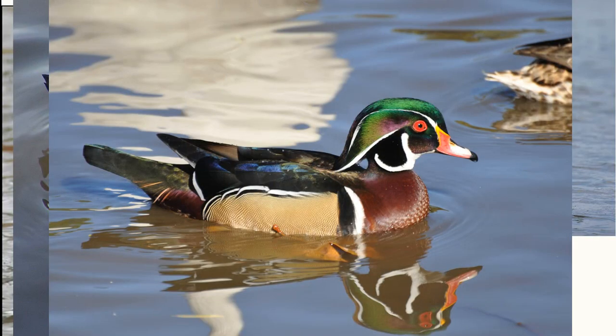Now, it's not a wooden duck. It's called a wood duck. I think it lives near the woods or something like that. But it looks like somebody made it out of wood. It's so amazing looking. This is the male. He's very colorful. I read in a couple of places that their plumage even gets brighter during mating season. I'm not 100% sure on that one. But look how beautiful. It looks like he's wearing a hood on his head there.